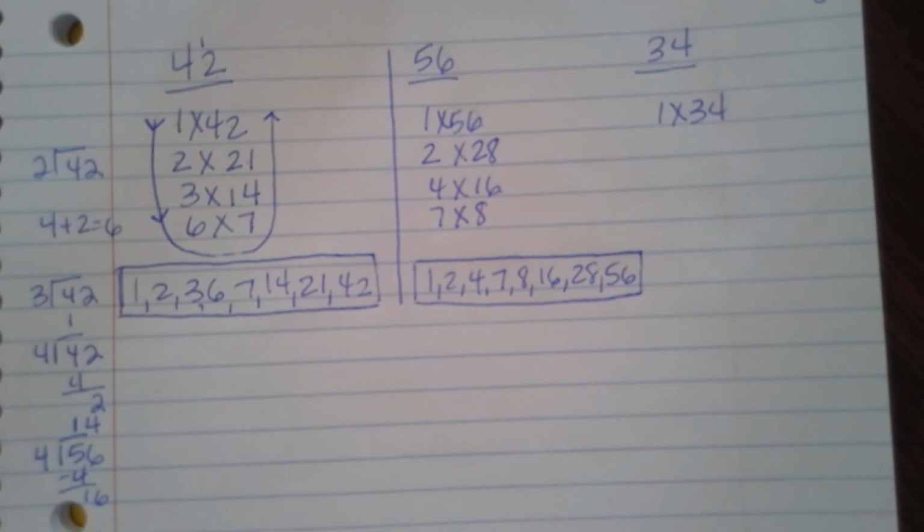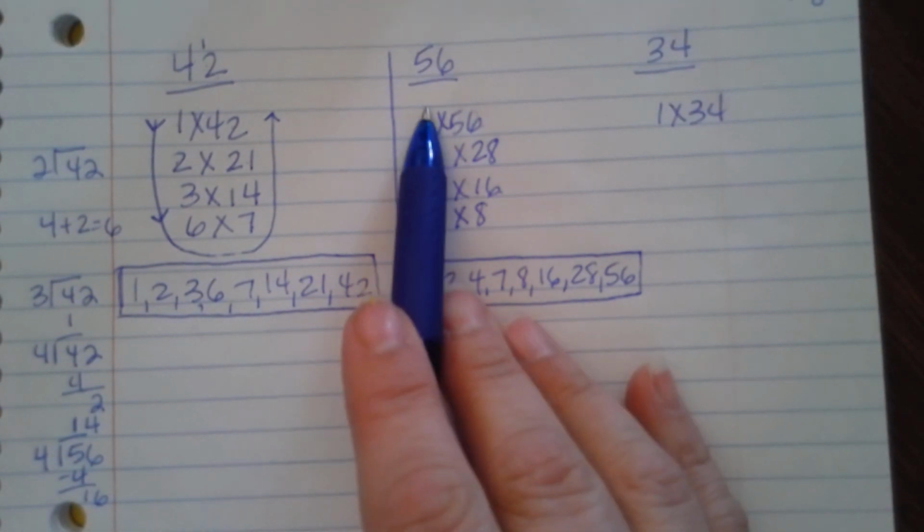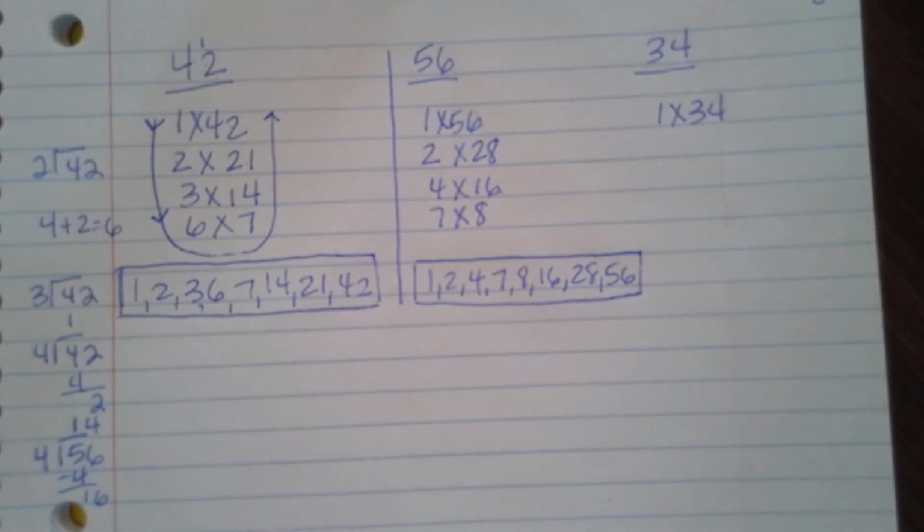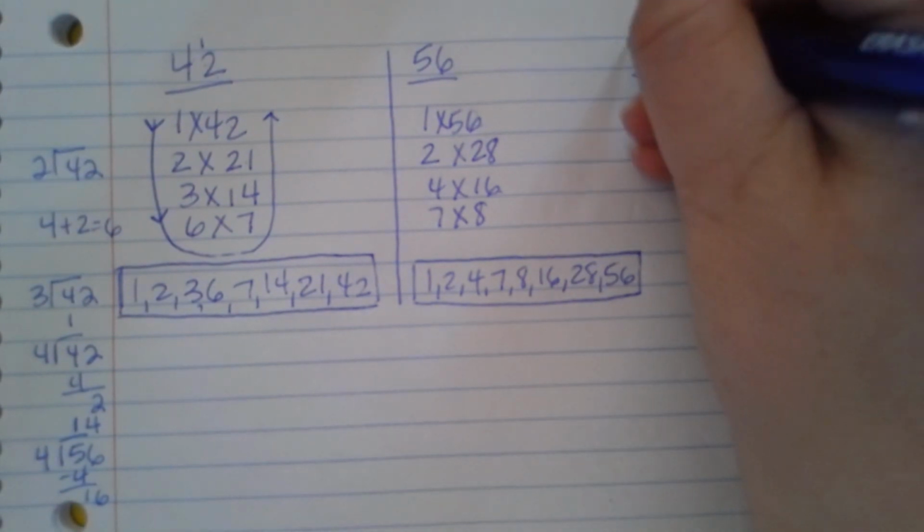If you follow them from the top and just make that U-turn, they will be in order, smallest to largest for you. If you take your time and check each number, you will have all of them. You won't be missing anything, okay?